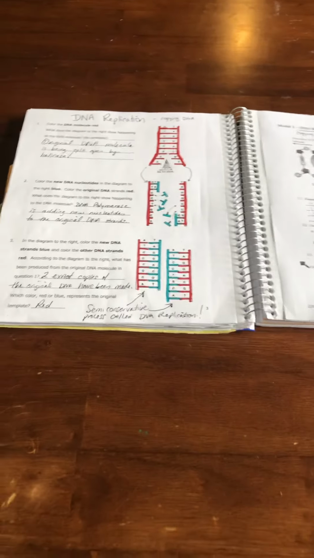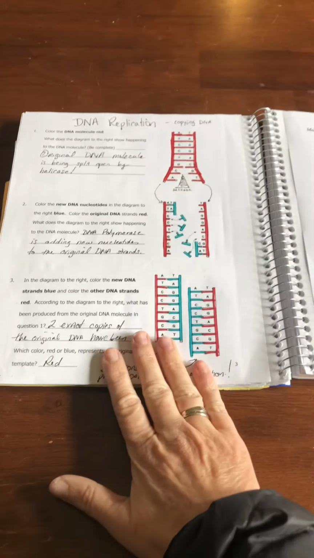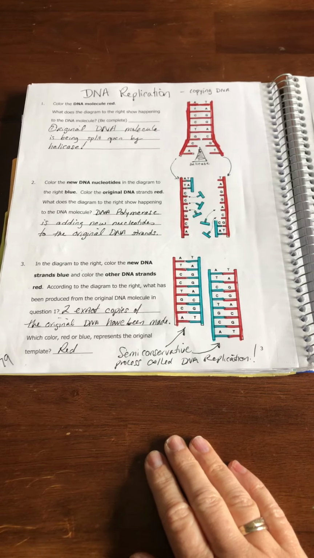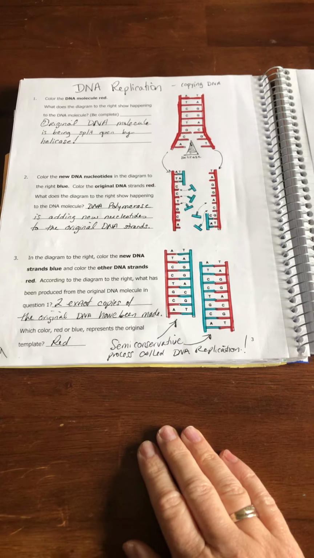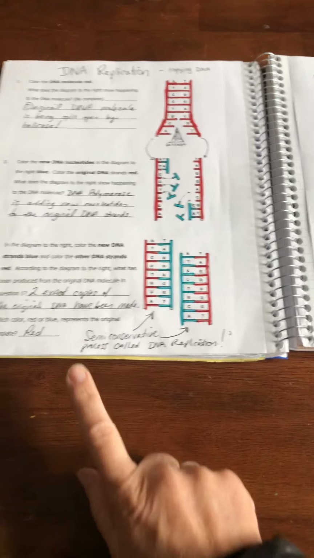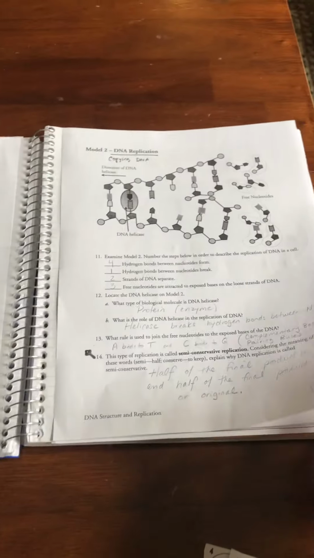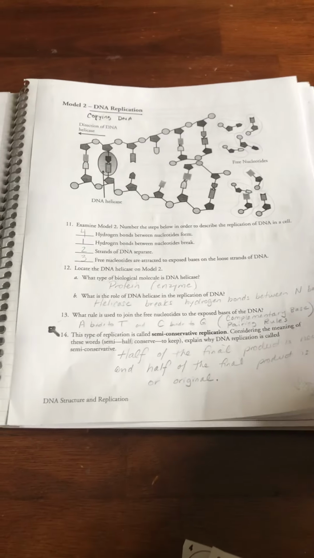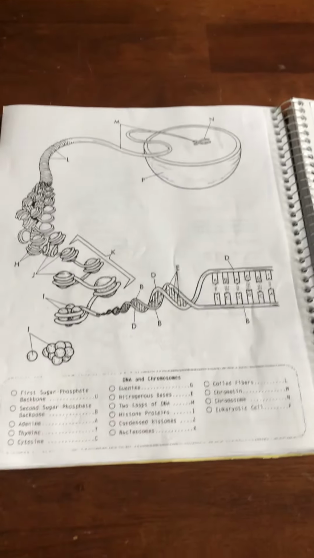Okay, so here we are in your notebook. This was a page that you completed while you were watching your teacher be a complete silly person and giving you a lecture about DNA replication. And so that's page 79 and 80 and 80 A and B. You've already turned those in on Google Classroom yesterday, which was great. And then your next two pages, 81 and 82, should be blank. But they're not going to be blank anymore.